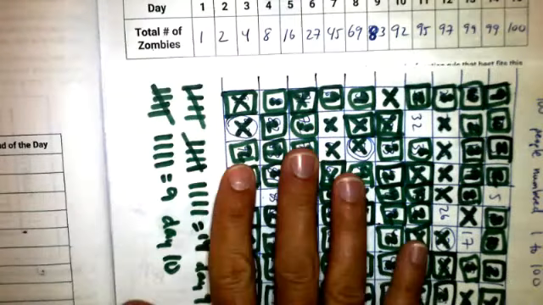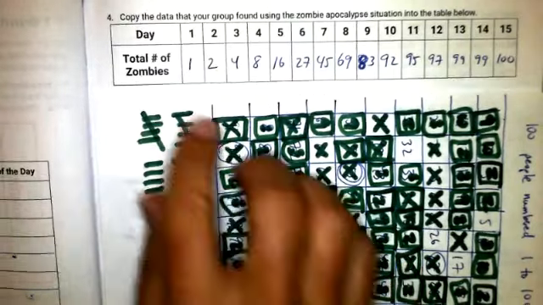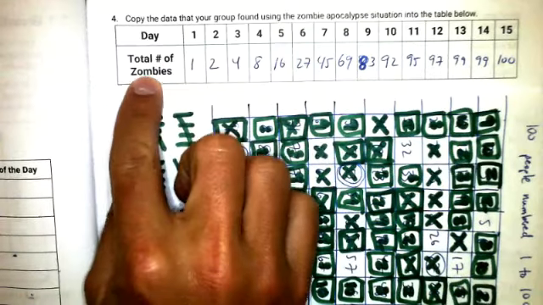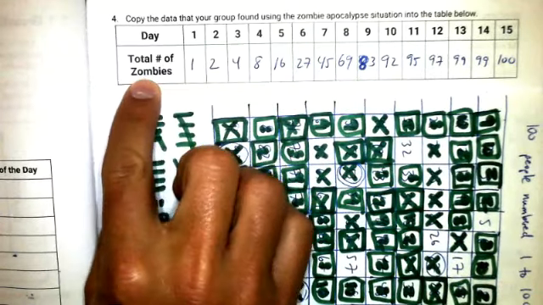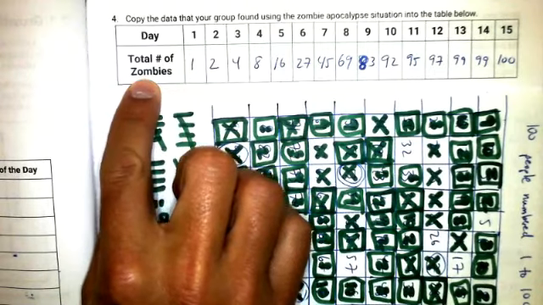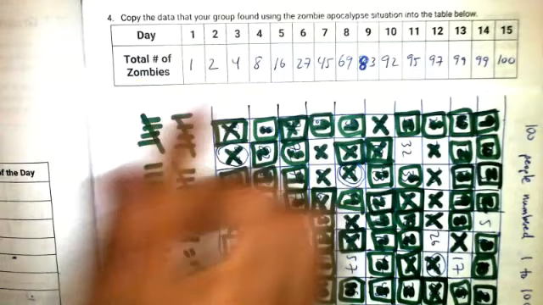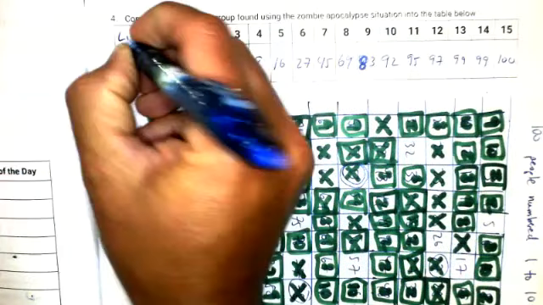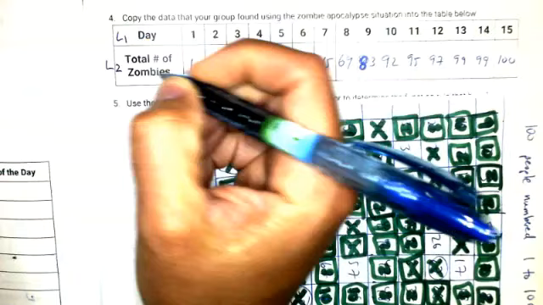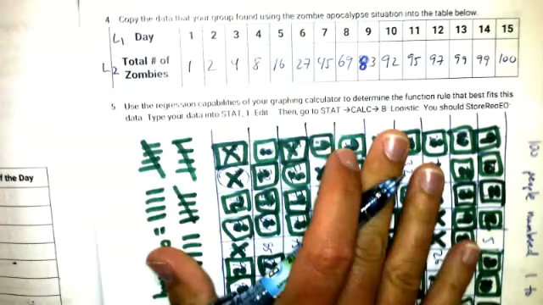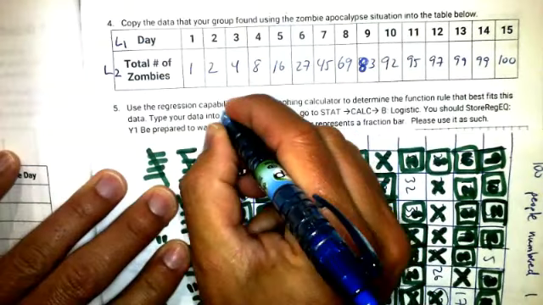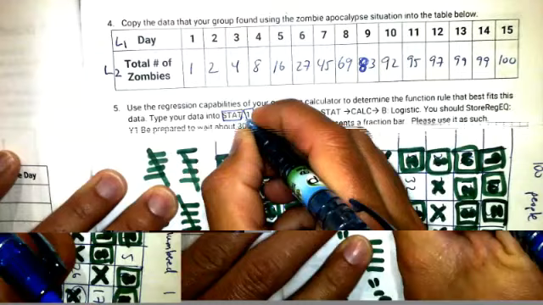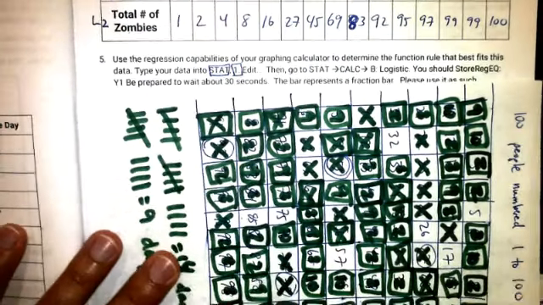Now, to get a model for this, we would take our data, and we just want to compare the day number to the total number of zombies that day. That was just the first and last column from the page before. Type all of this in. We type day number into L1 and total number of zombies into L2. We did that by hitting stat, and then number 1 was edit. This is all on page 51 of my booklet.